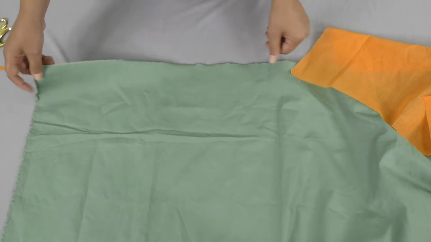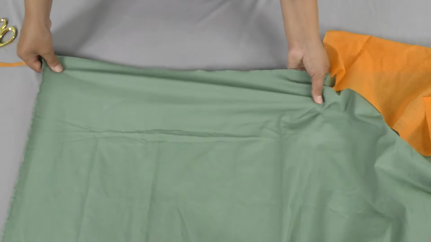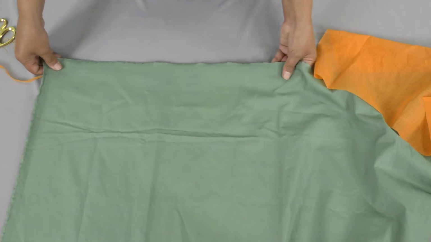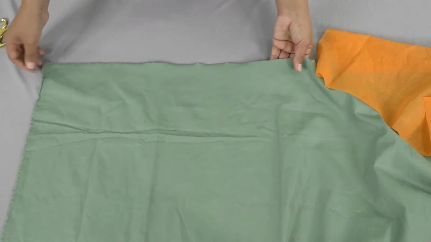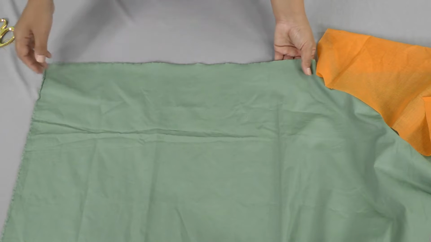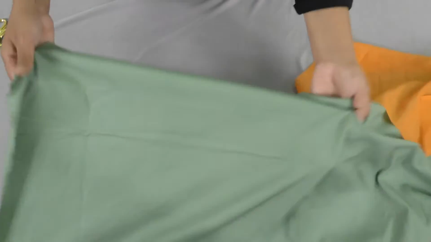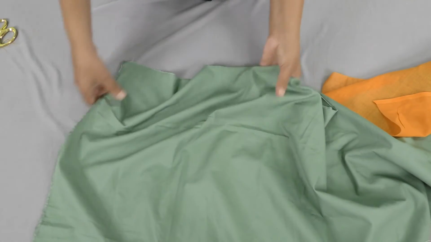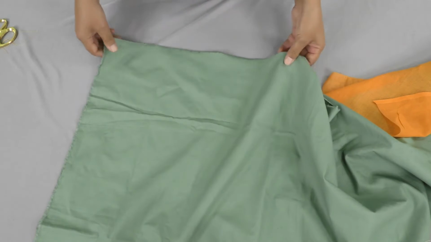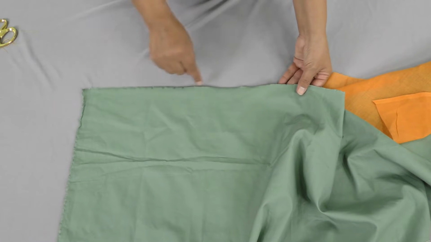Here the fabrics are already aligned properly, but in case the alignment is not there or the fabric is off grain too much, then you need to pull it diagonally and stretch it till the edge falls in a straight line.